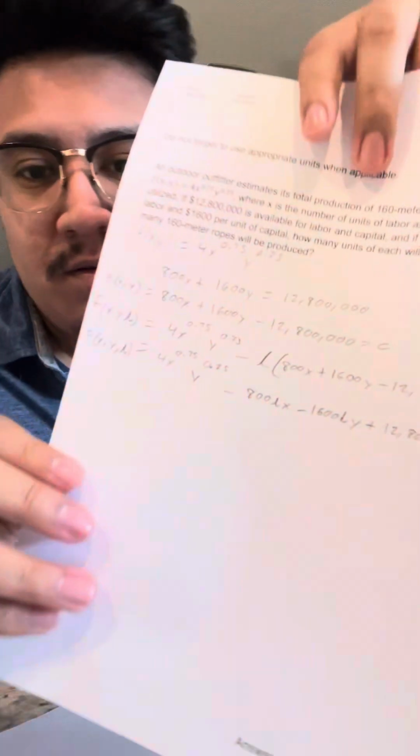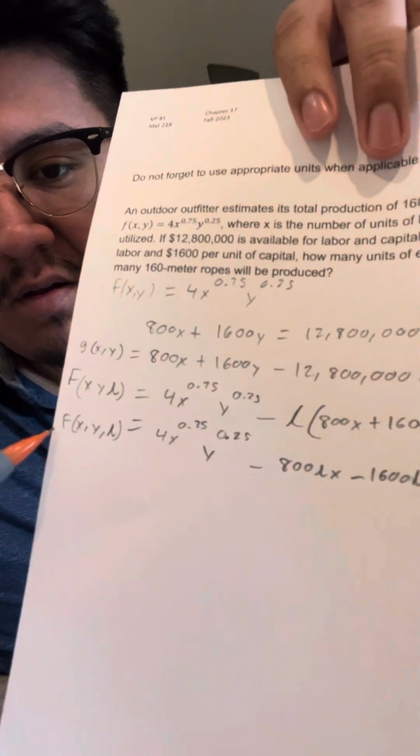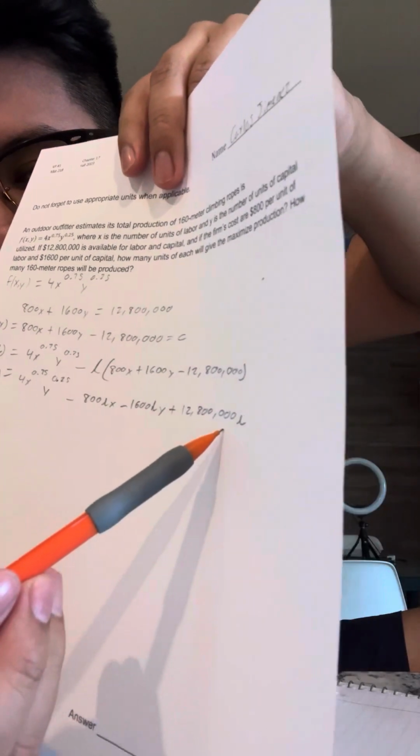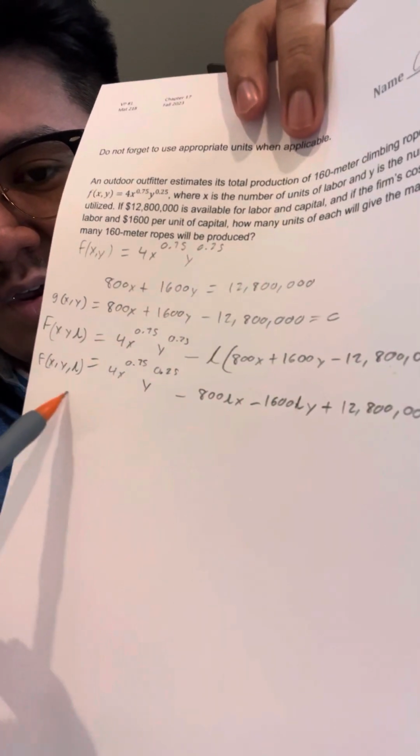I was about to sneeze there. So this should be the f of x, y, lambda, my Lagrange function. My lambda may not be perfect, but it's the best I could do.